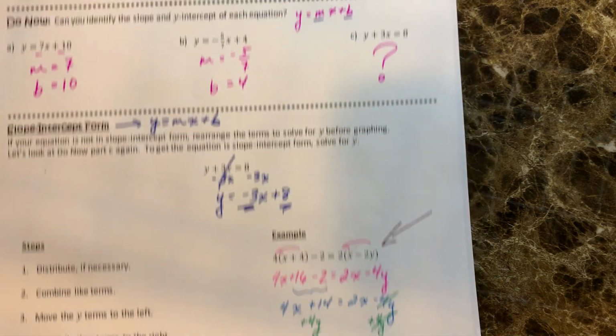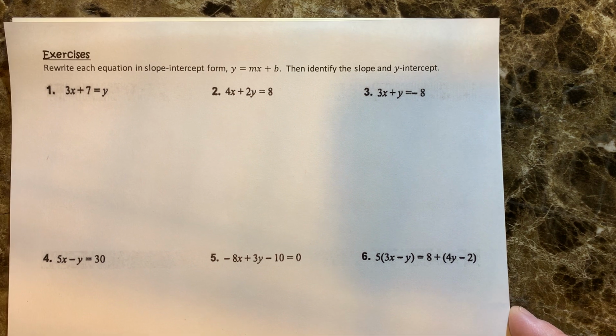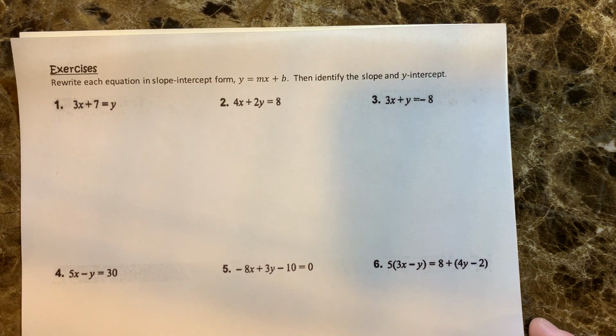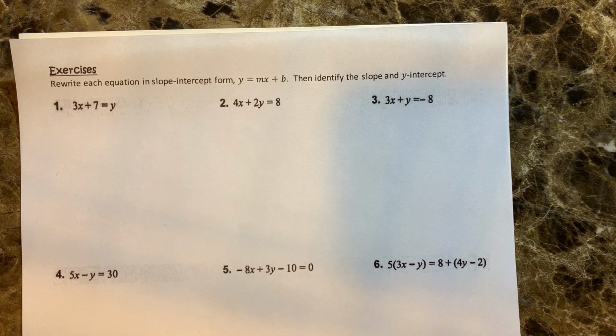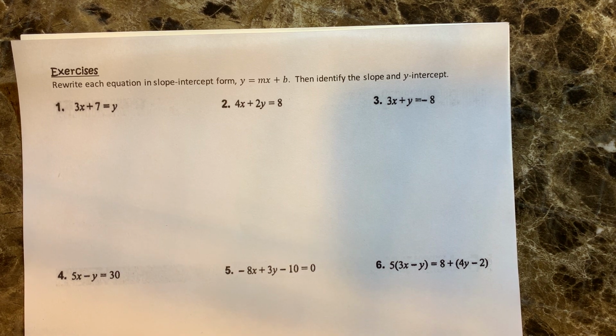Now, I'm not going to do every single question, like we don't normally do in class anyway. I have a couple of examples that I'm going to pick and choose from to do with you. All right, and then we're also going to move on to different types of exercises where not only do you have to rearrange things, but you also have to graph them once you have the slope and intercept. So let's just do maybe the odds on this sheet. I think that will be fair.